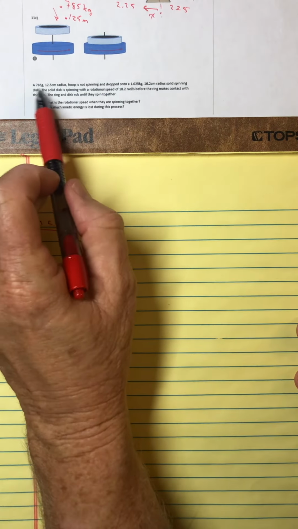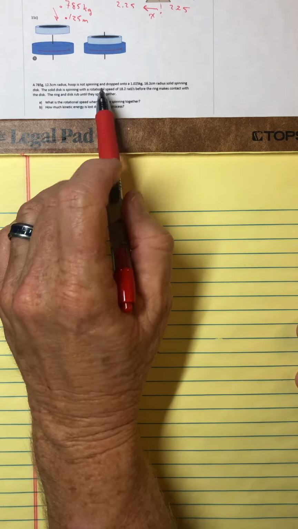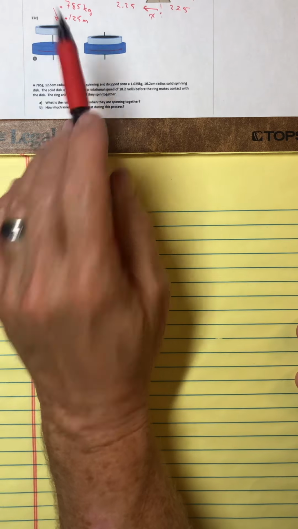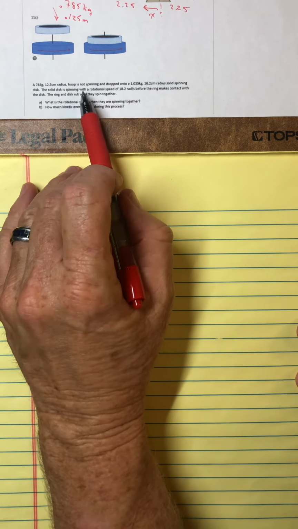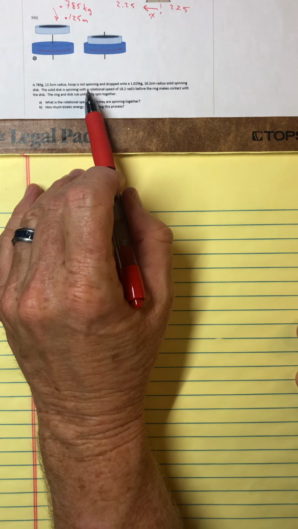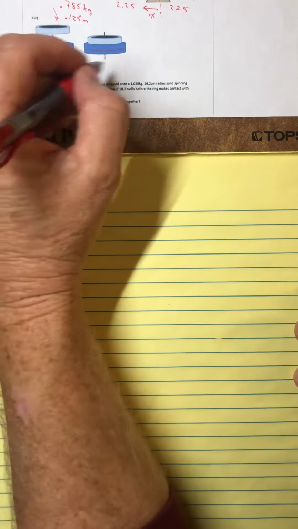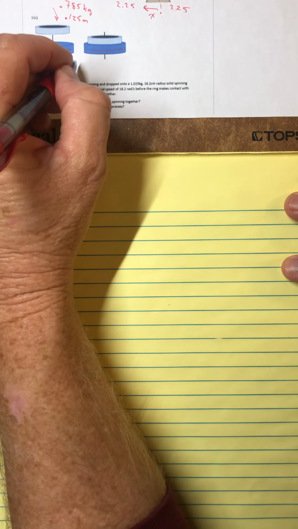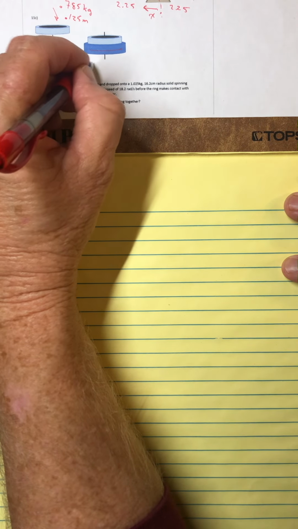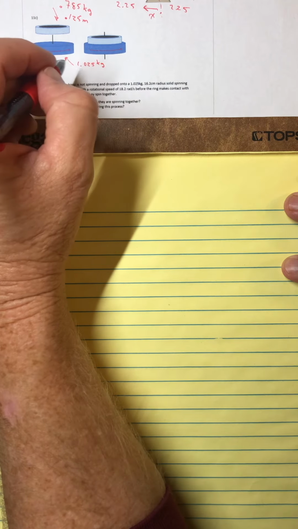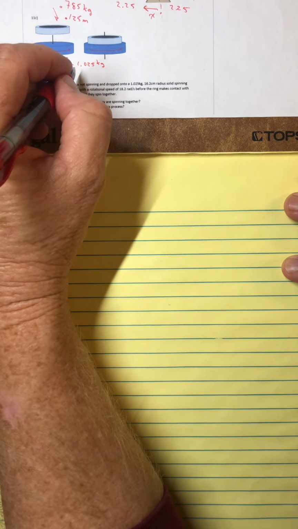And so this is neither. So I'll rewrite it as kilograms and meters and point to the top hoop. Now, if you remember, it's not spinning. You held it in your hand in the lab, and then you dropped it onto a spinning disc. And so here's the disc, which is already in kilograms, so no real issue there.